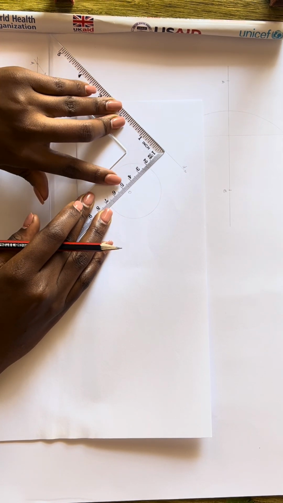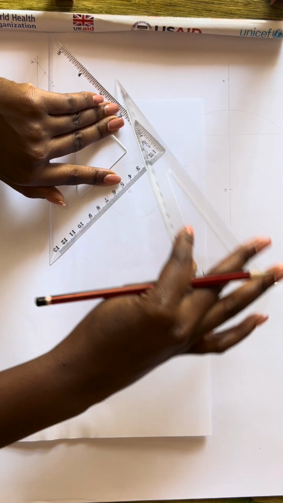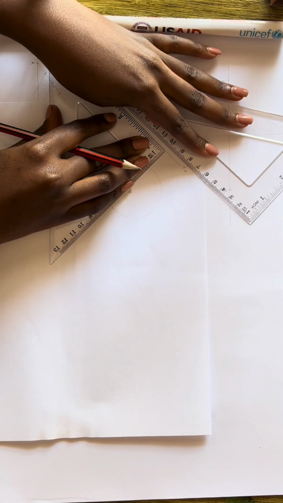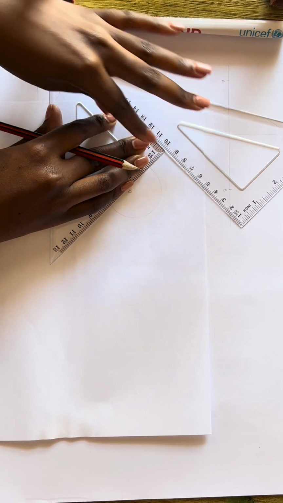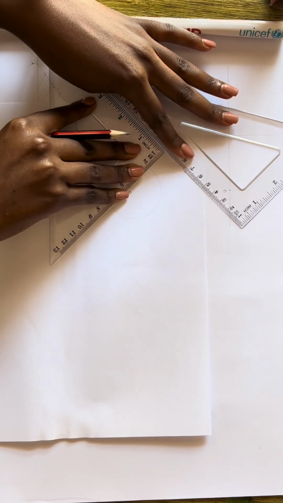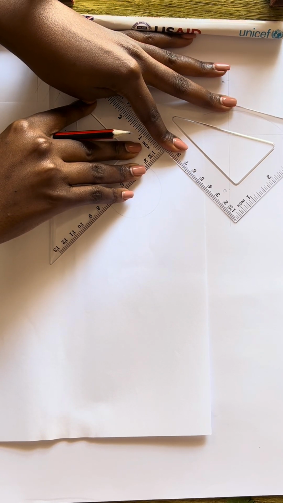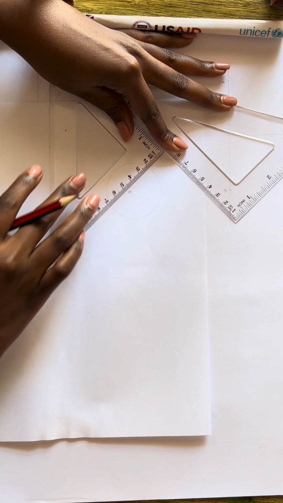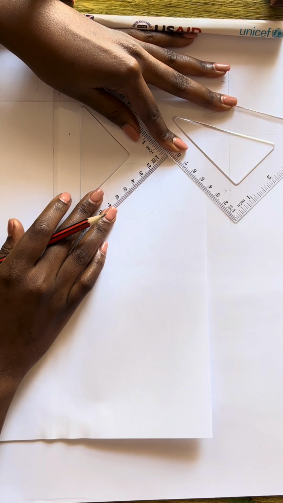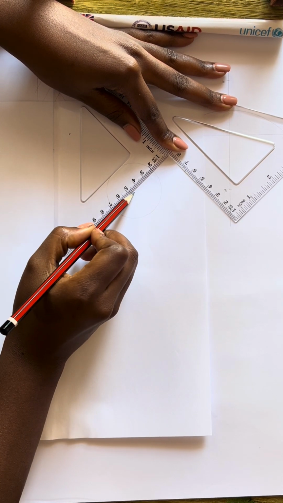So we slide this. Remember, this makes 90 degrees to the tangent, to the line we're drawing. I'm just trying to make a perpendicular line to this tangent through the center of the circle. So I slide this square, the 45-degree square, along to this point, to the center.